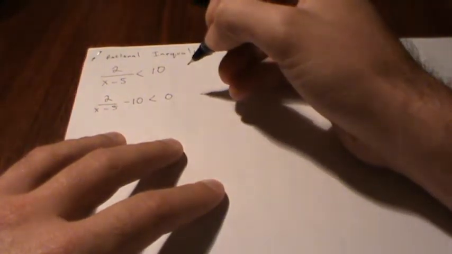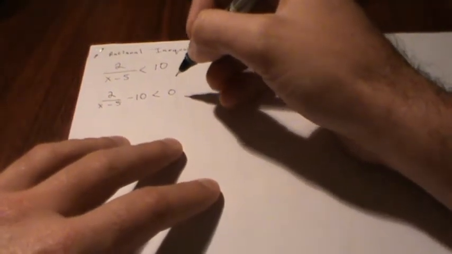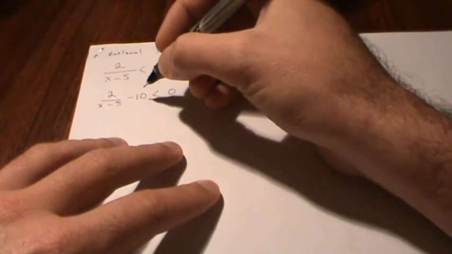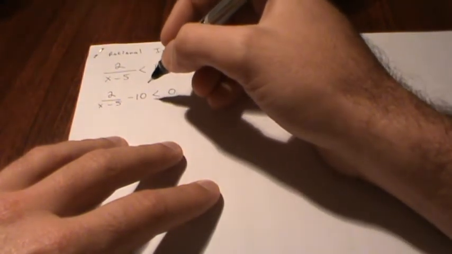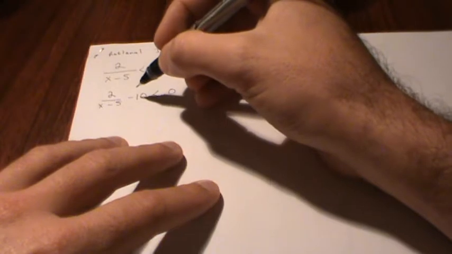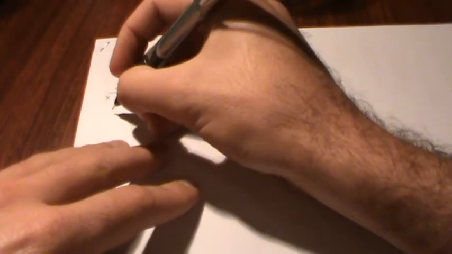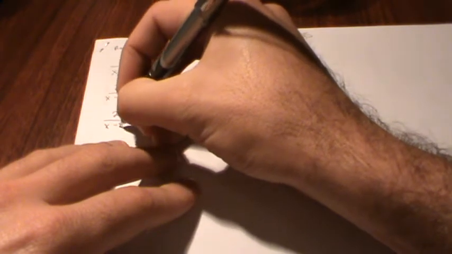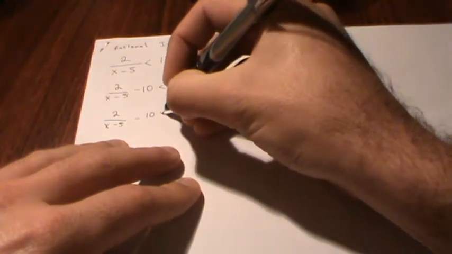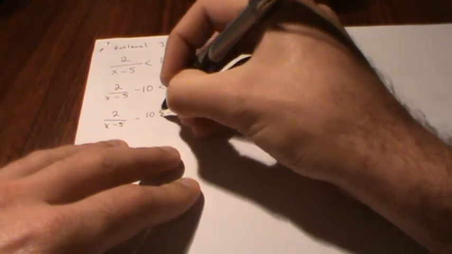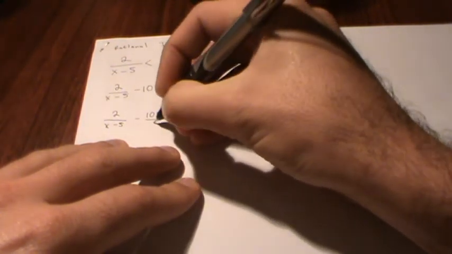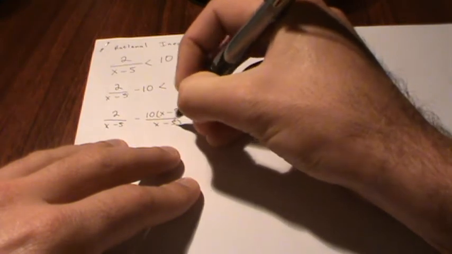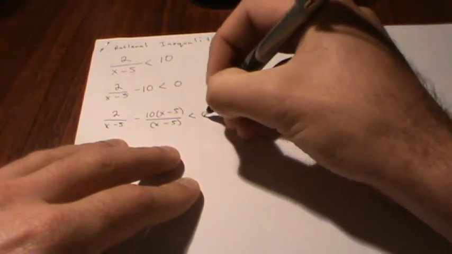Now, this is probably the most difficult part: I need to get a common denominator. The denominator is x minus 5, so I need to multiply the 10 by x minus 5, less than 0.